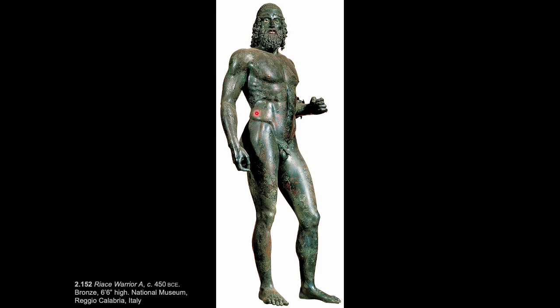He's very muscled. His skin is smooth, without imperfections, etc. And there's also an incredibly high level of naturalistic detail here. In the hair and the beard, we have these tight curls. We also can see the veins on the back of his hands and the various textures across the surface of his skin. This particular warrior retains the inlaid eyes, the copper lips, eyelashes, and brows, as well as the inlaid silver of the nipples and the teeth.